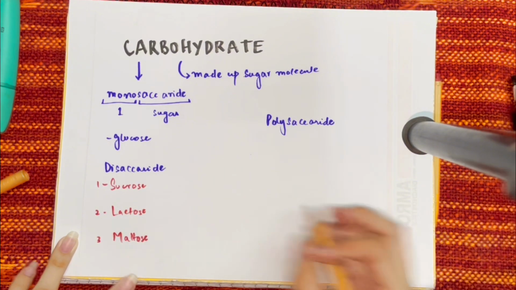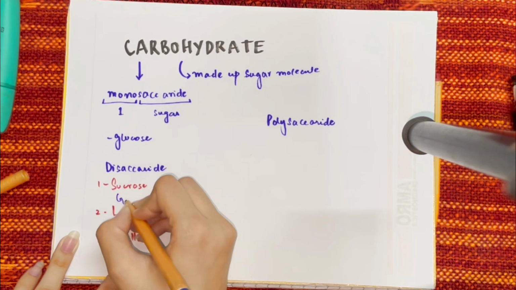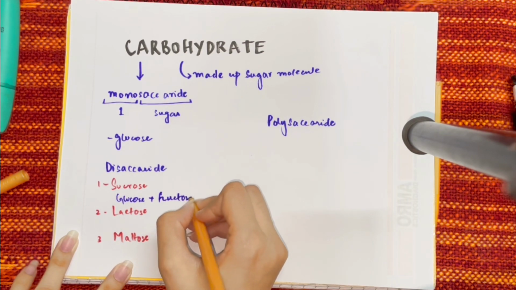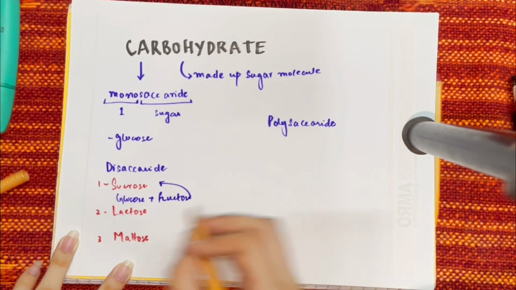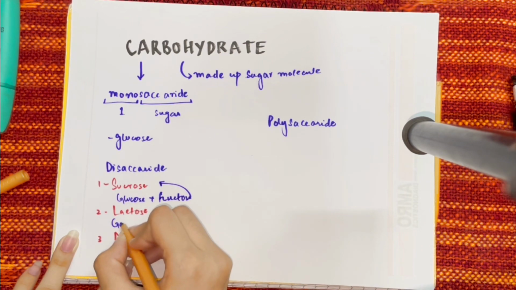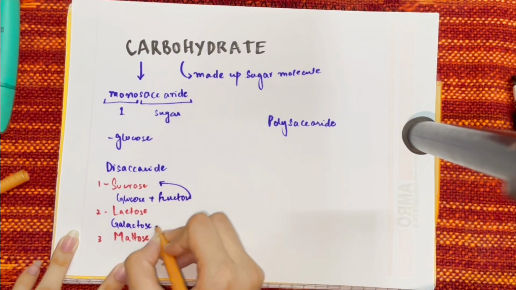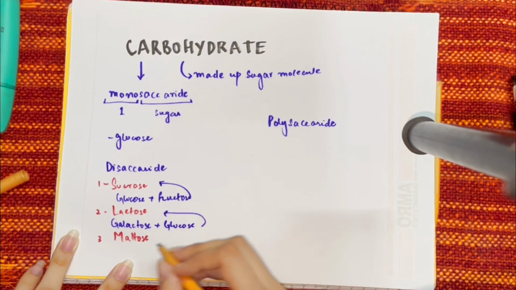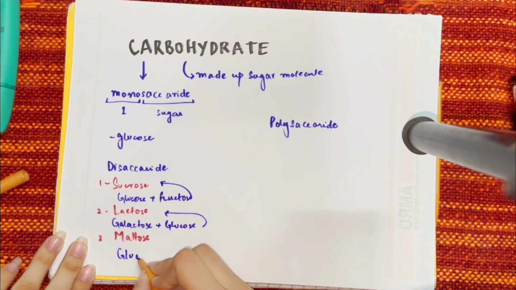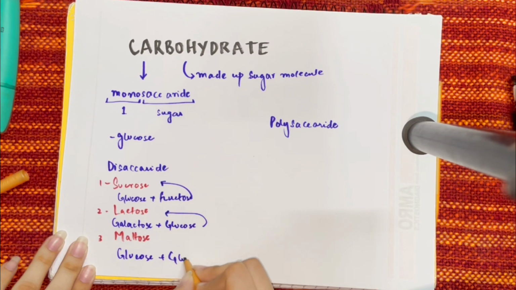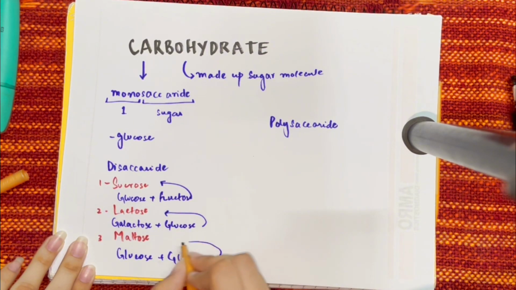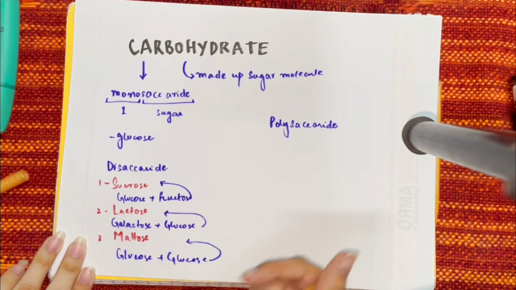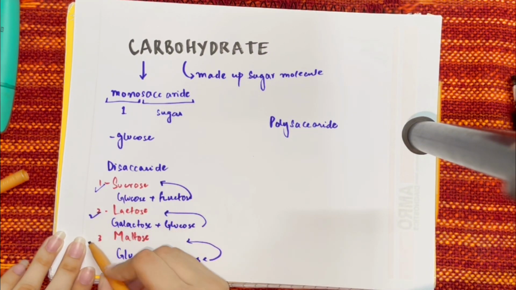Sucrose is made up of glucose and fructose. When glucose and fructose join together, it forms sucrose. Lactose is formed when galactose and glucose combine together. However, maltose is formed when two molecules of glucose join together. These are the examples of disaccharide: we have sucrose, lactose, and maltose.